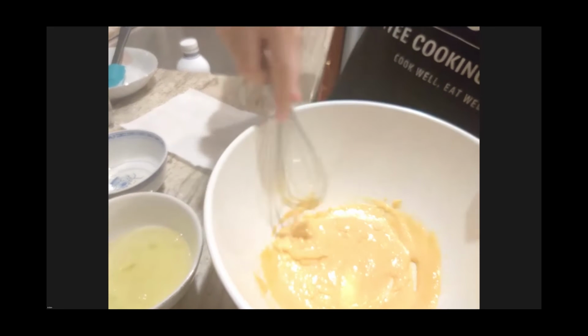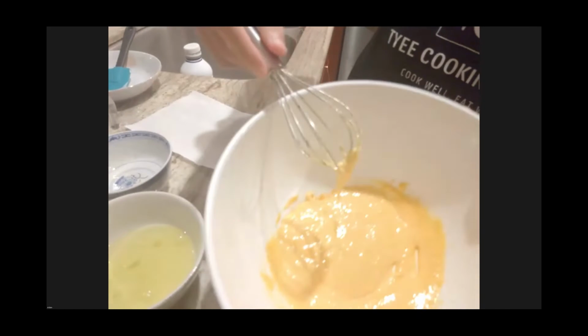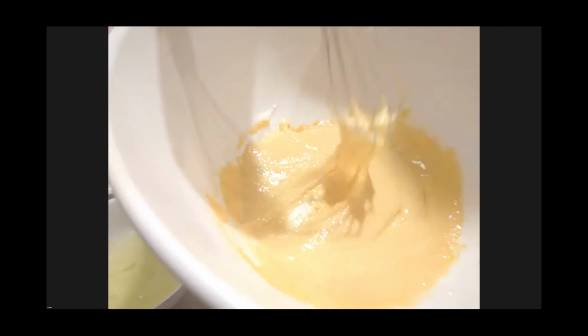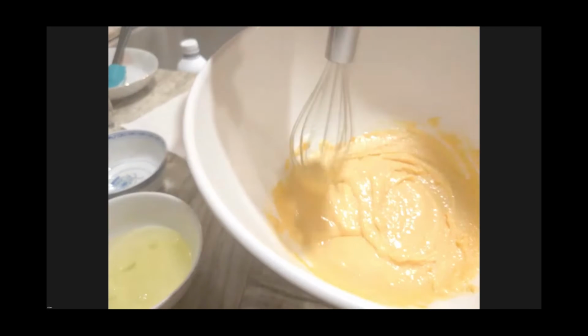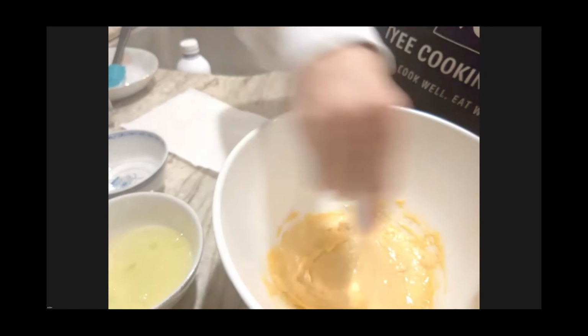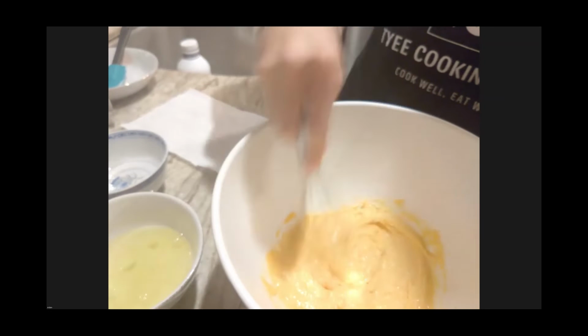So after 30 seconds of beating, I don't know if you can tell, but it's more like a liquid than it is just sugar and egg yolk. So that's the ideal consistency you want to achieve.